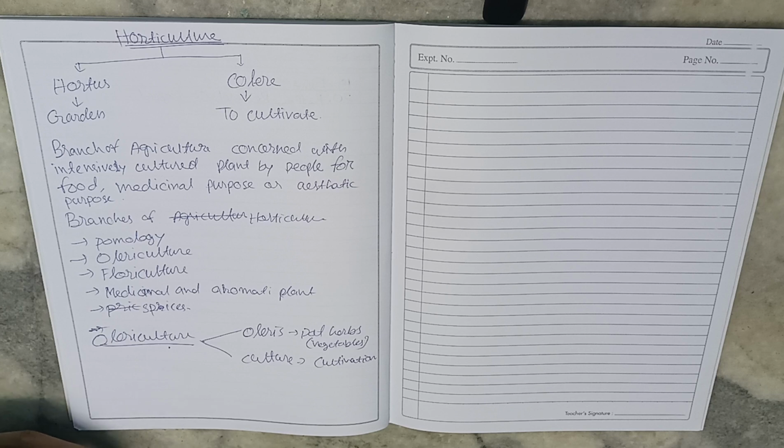After that, the processing of it. You must have seen that different kinds of fruits and vegetables are used to make processed foods like pickles, or you can make ketchup. That is also involved under olericulture. Along with this, the marketing of these things is also considered under olericulture. So it is important for you.